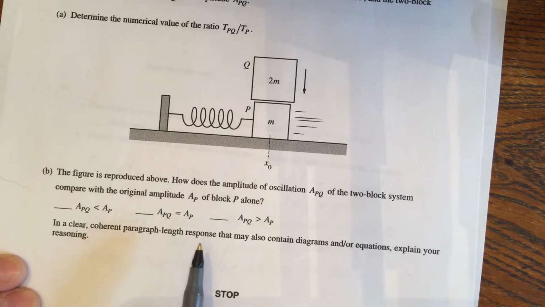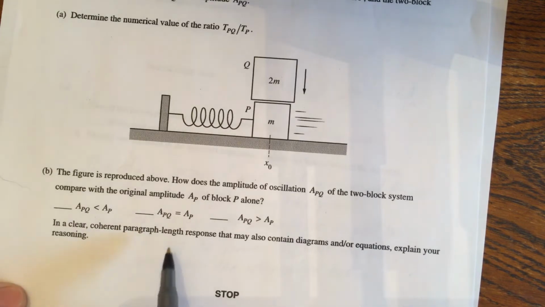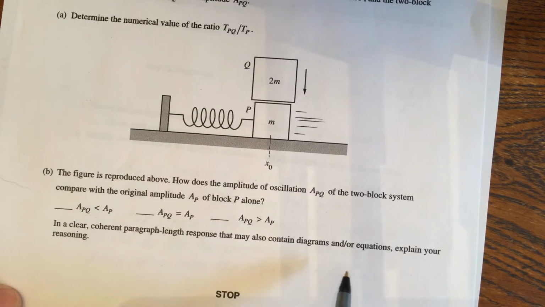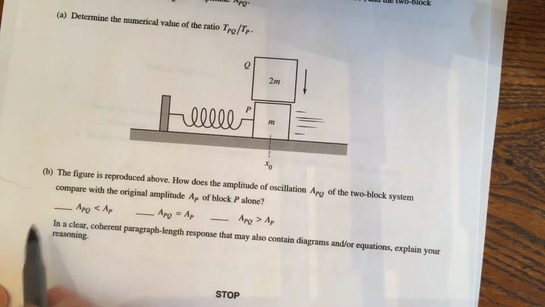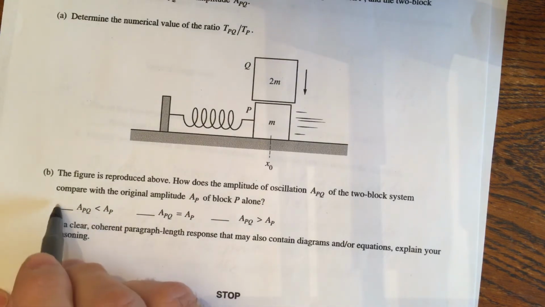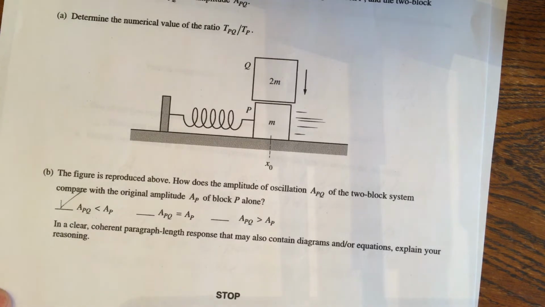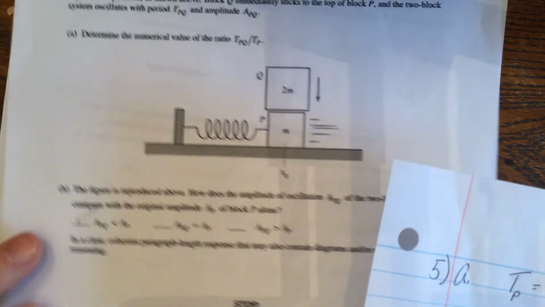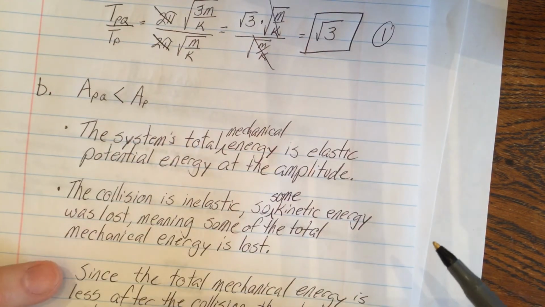I've posted about how to write an effective paragraph length response to Schoology. I really want to encourage you guys to go ahead and read through that, get some practice at it. We've talked about it before in class as well. Anyway, first thing you want to do is answer the question. So I'm going to say that the amplitude is going to be smaller. Then I want to provide some basic physics, cite some evidence, and then draw it all together. That's my ABCD. So the first thing I did was answer the question, and then I'm going to do the rest.